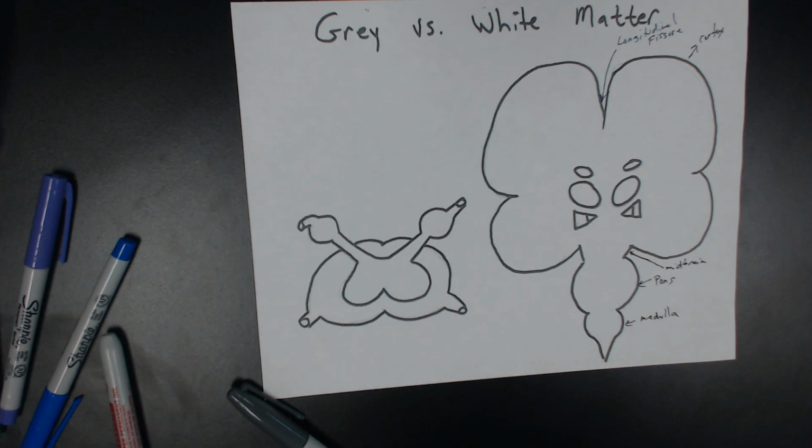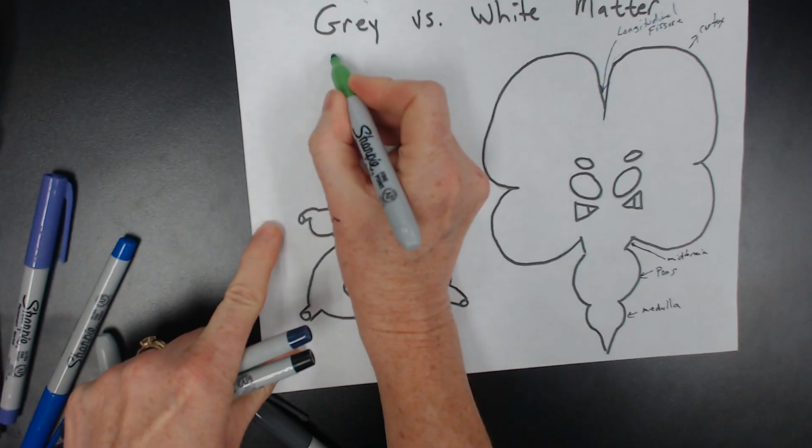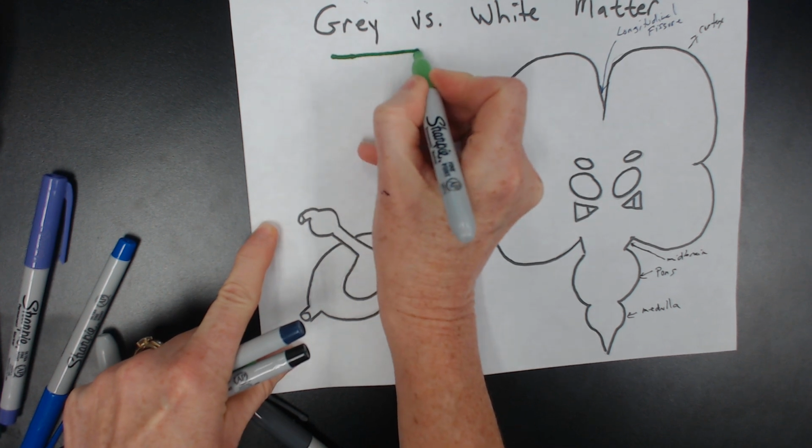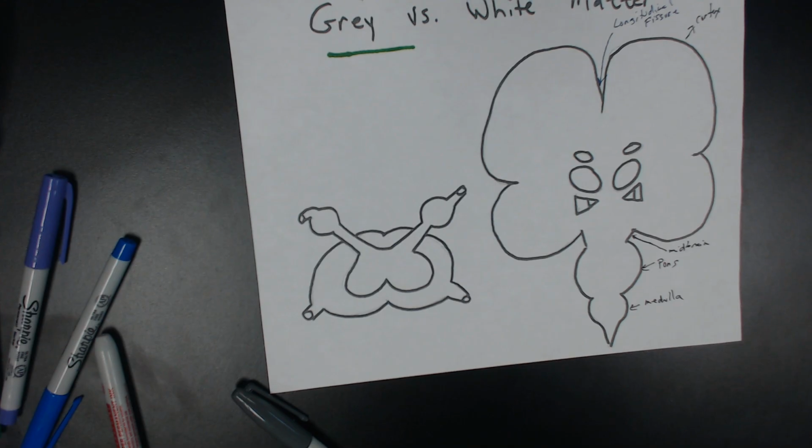I'll make it green color. Okay, so the white matter, if you think about the string of a balloon, that's going to be my white matter. And the white matter is nothing more than myelinated axons of neurons.